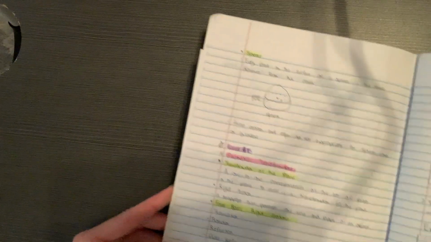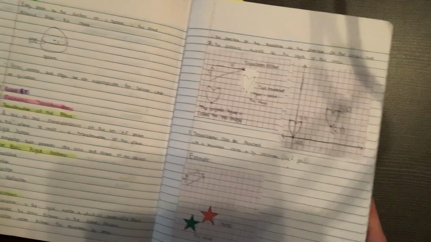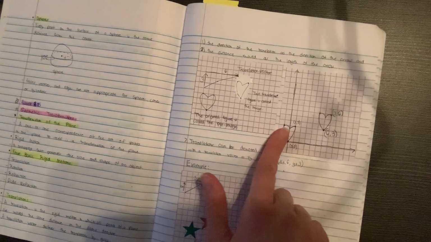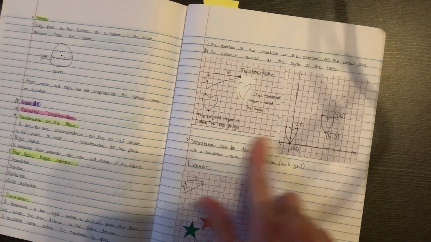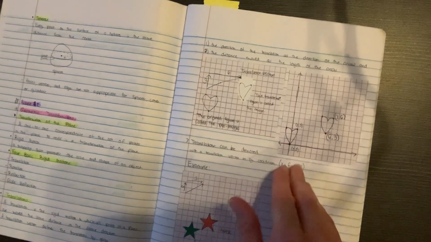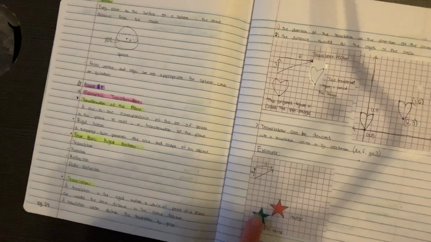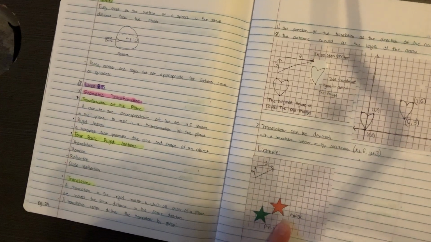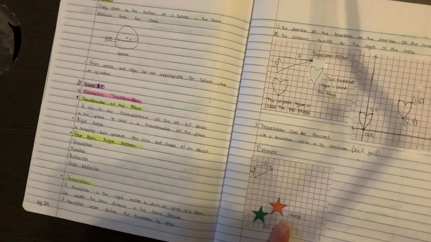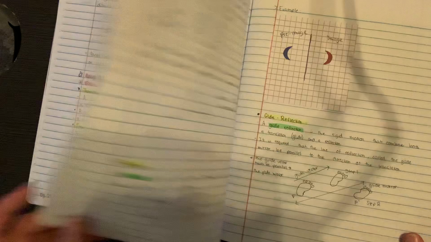It goes through all the different ones, starting off with translations. And then we go to this page, and we actually took graph paper out, and I actually drew those translations on actual graph paper so I could tell exactly what it was and how it was translated. And this is, I glued my pre-image and my image for this one, so I could really tell what the translation was.